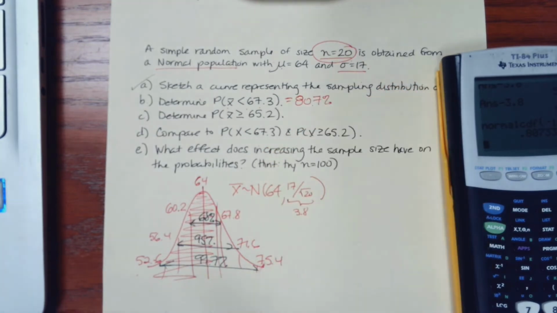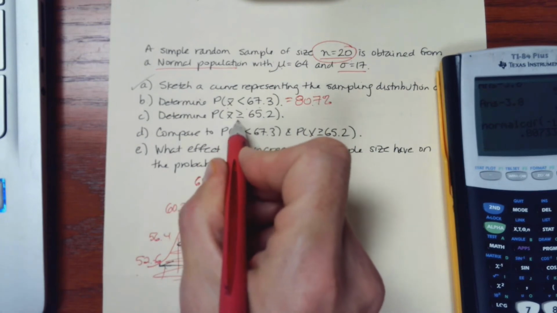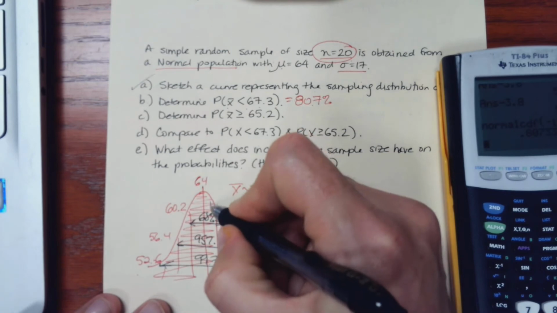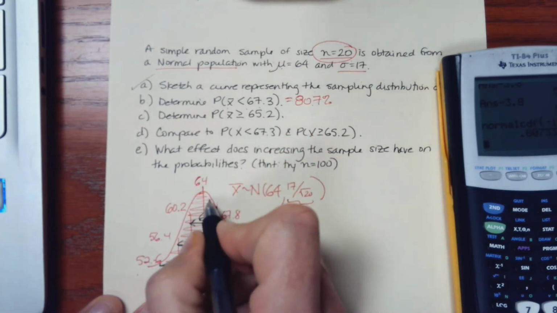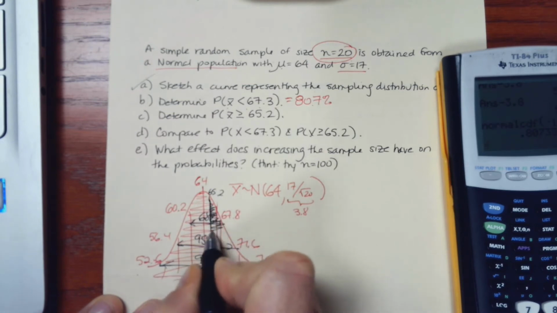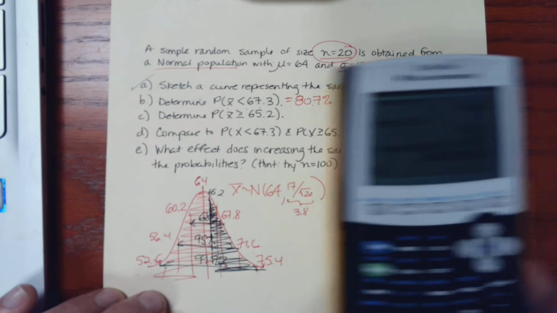That's 80.7%. The probability that a sample mean is greater than or equal to 65.2. So 65.2, so I'm looking, basically somewhere around here is 65.2. And this time it's a greater than statement. So I'm looking for the area to the right of that.